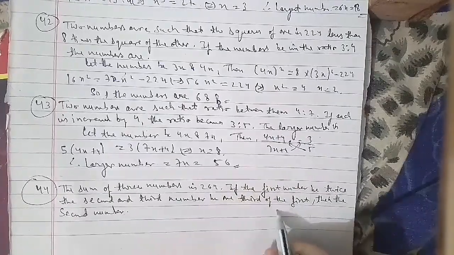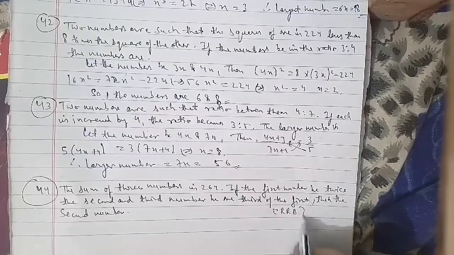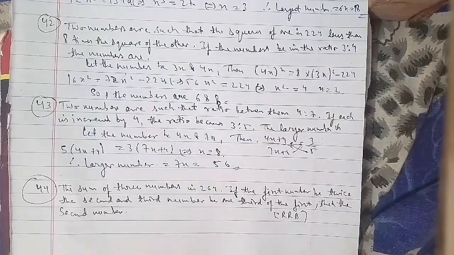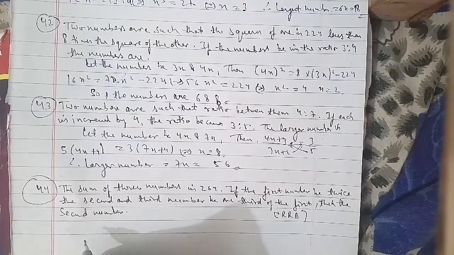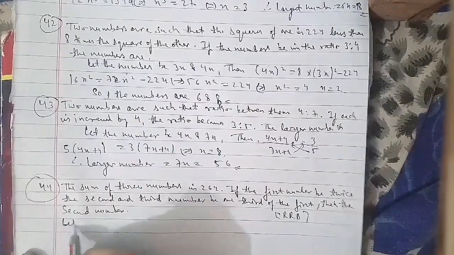The question is: the sum of two numbers is 22. 5 times one number equals 6 times the other, and the bigger of the two numbers is. This has been asked in your CBI examination paper, and it is also an important one. The options are 10, 12, 15 and 16. So let's go ahead.